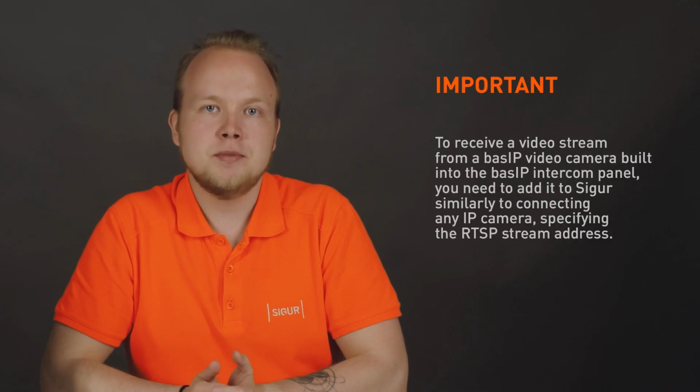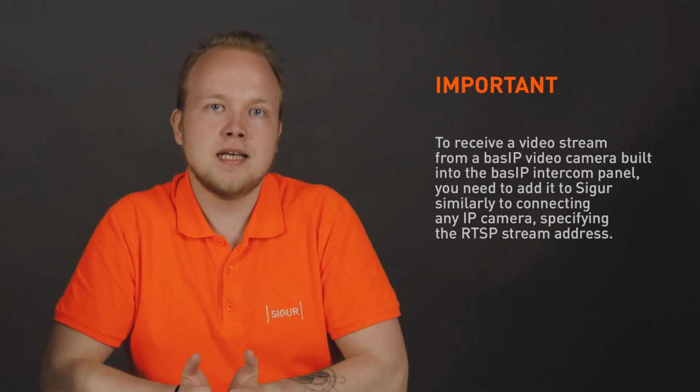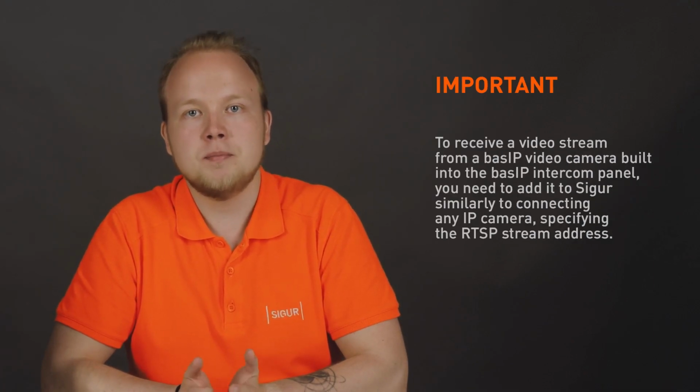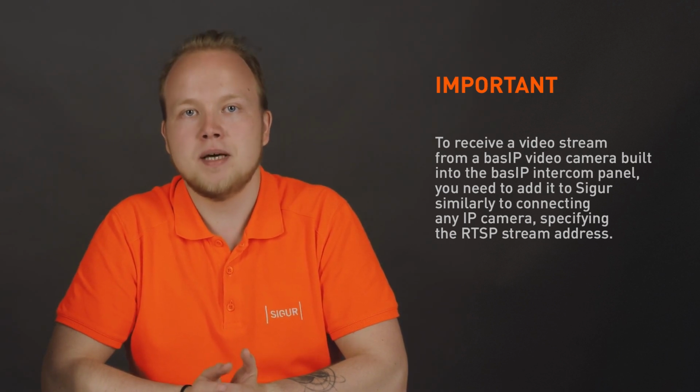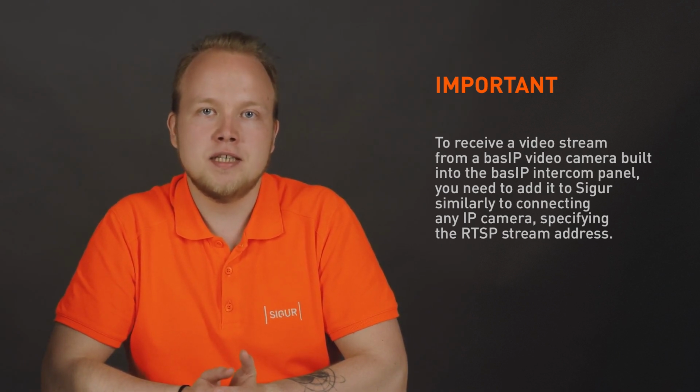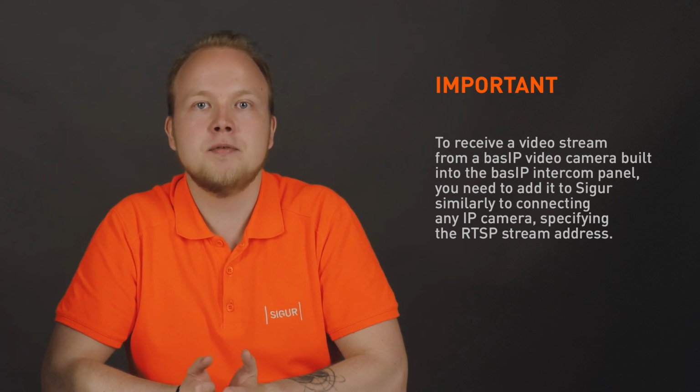After adding the RTSP stream details in Sigur, you can link the camera to the basIP access point in the Equipment tab, as well as display live video from the camera on the monitoring view or the site plan. We provide more details on setting up monitoring views and floor plans in separate videos.